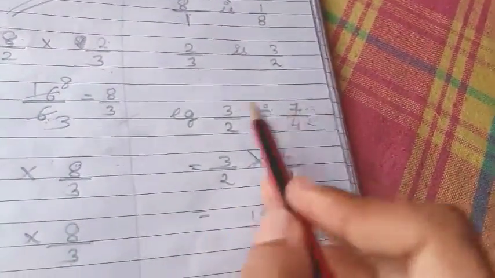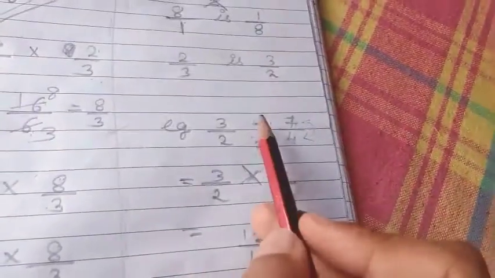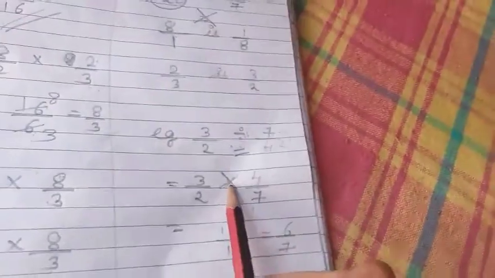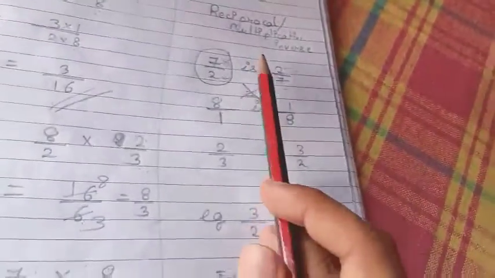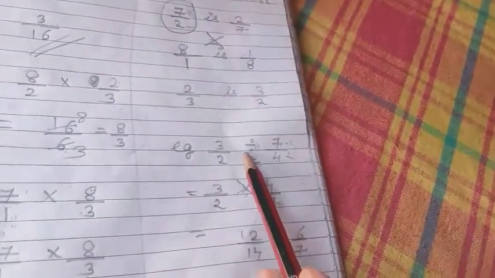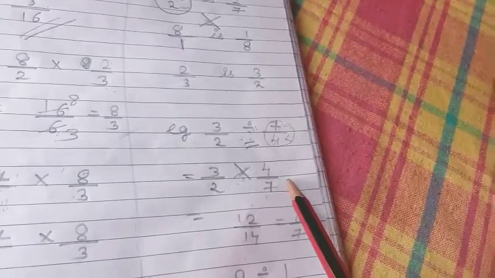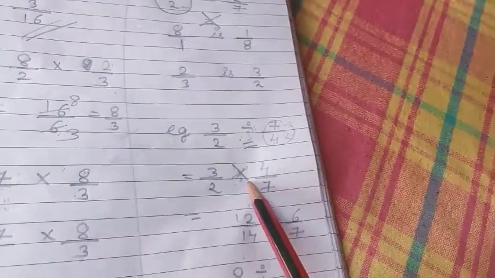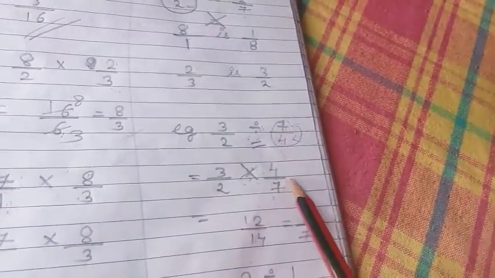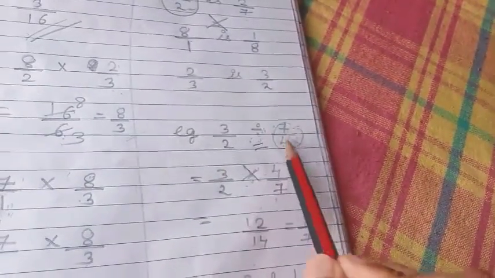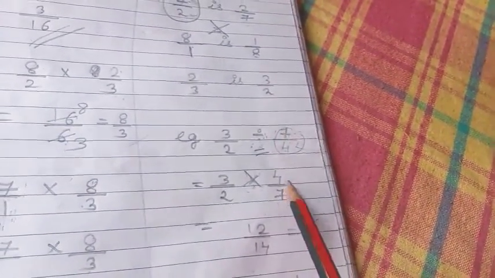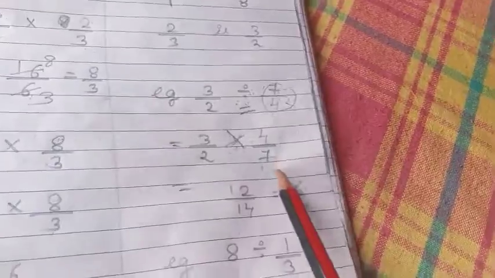Okay, you can't do division directly, so what you should do is convert the division into multiplication by using the reciprocal. When you convert division into multiplication, what do you take for the next fraction? The reciprocal. Not of this one, of this one. Okay, 7/4 will become 4/7. Now you can solve it.